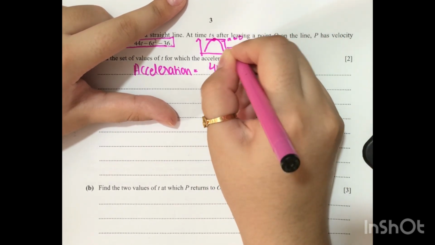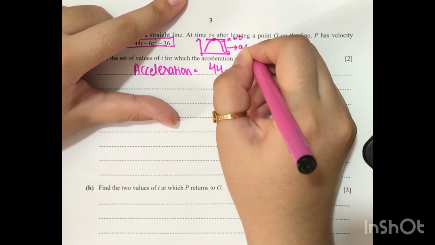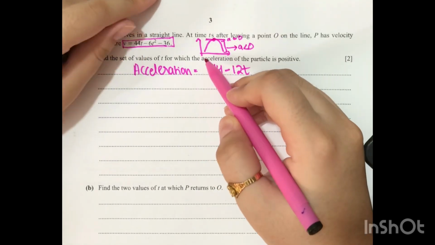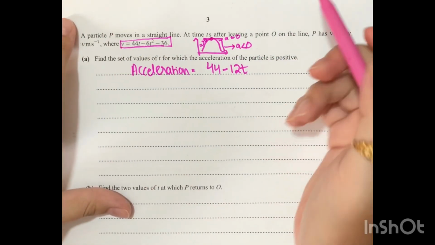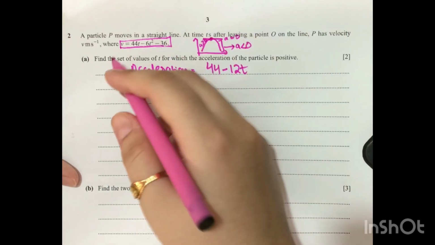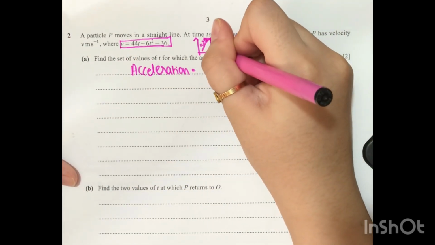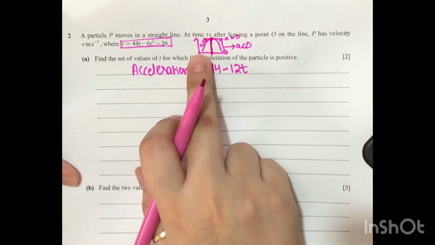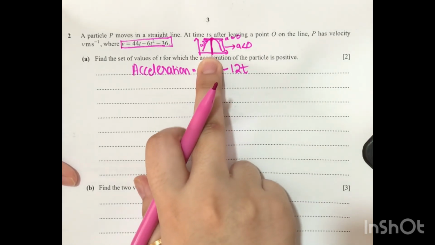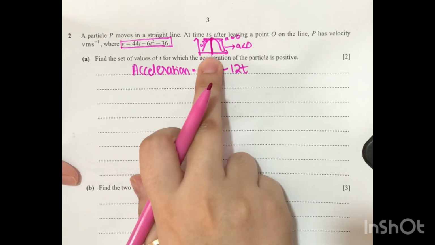Over here in this part, the acceleration will be less than 0, and in this first half, the acceleration will be greater than 0. So if we find the value of t at this point when acceleration is 0, we can say that when time is greater than 0 and less than this point, the acceleration will be positive.